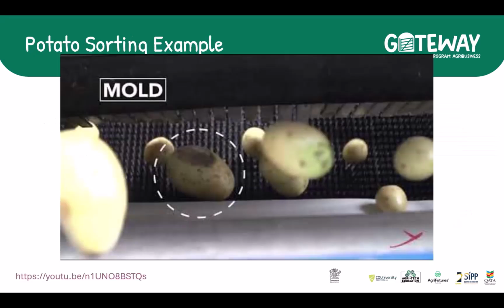A great example of how AI has been integrated in the supply chain is in this potato sorting video, which we'll play now.